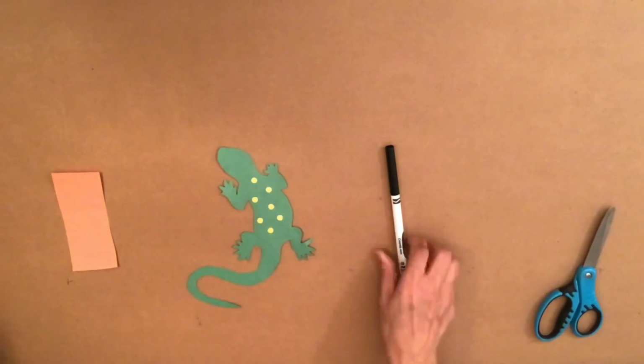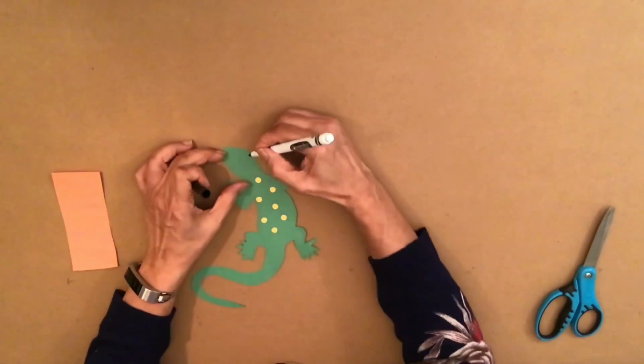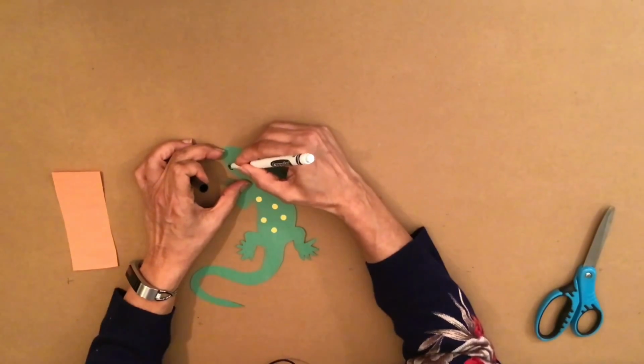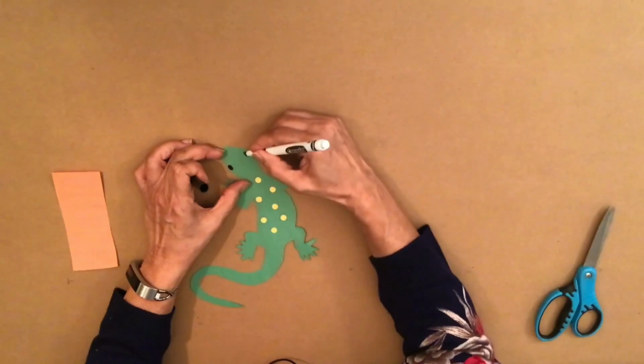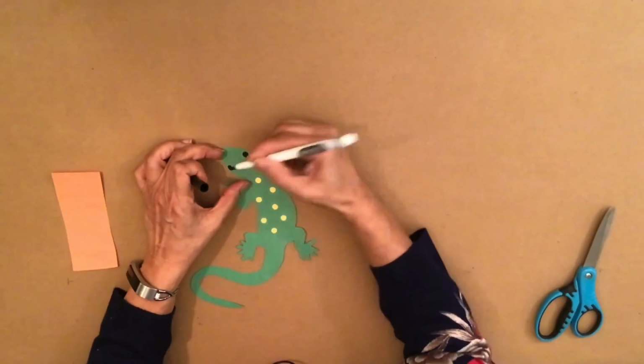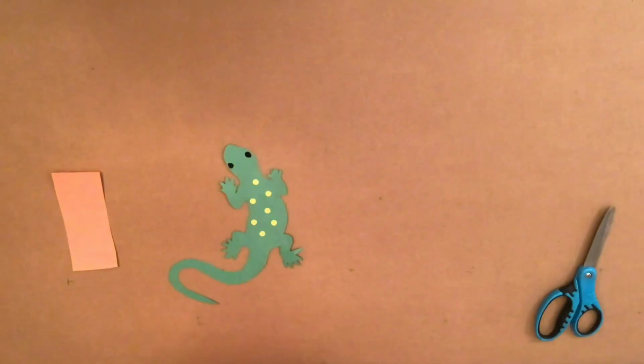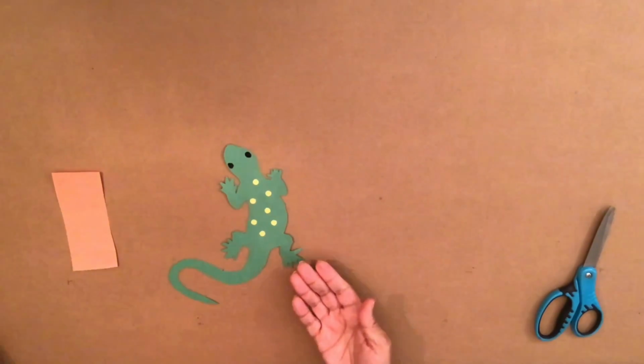And boys and girls, we have to put in the eyes. So you can use a marker to draw in the eyes, color them in. That's right. You may also use googly eyes if you have them, those plastic googly eyes. You make them about the same size. There we have our lovely forest lizard.